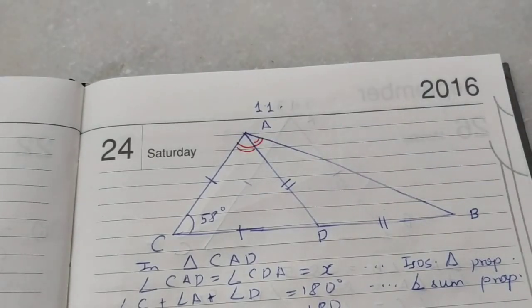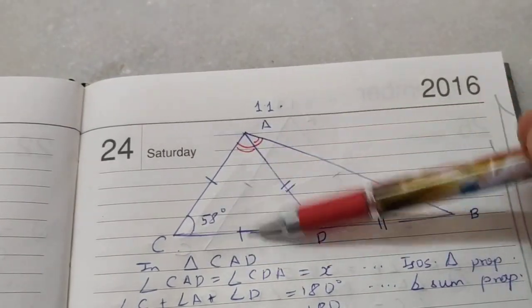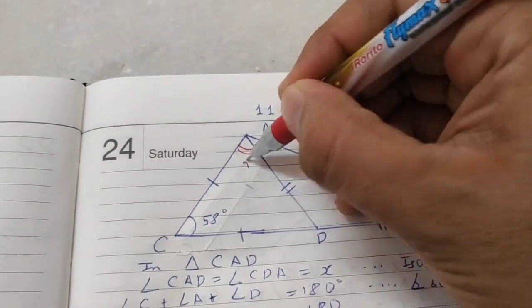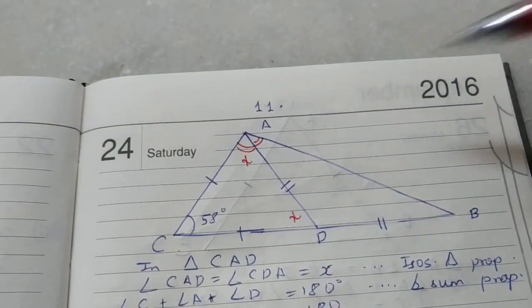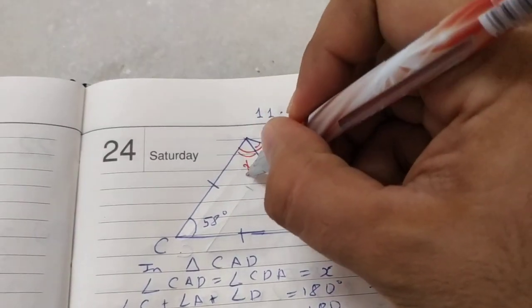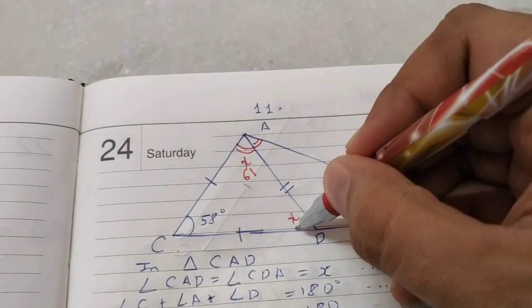So let's do it. First of all, in this triangle CAD, which is an isosceles triangle as given, if this is 58, let's assume this is x and this is x. So by angle sum property, we can get the value of x, which turns out to be 61 degrees. And even this is 61, by the way.